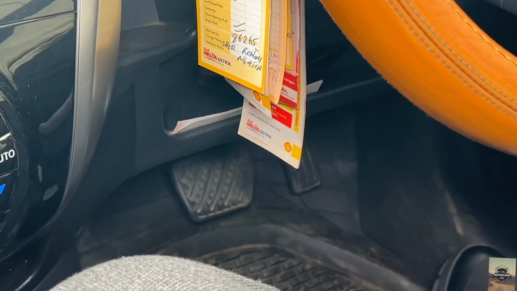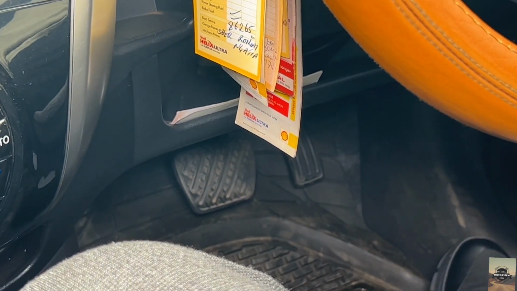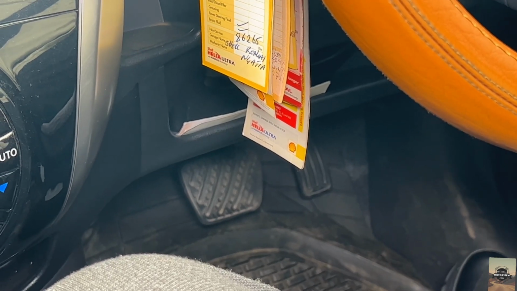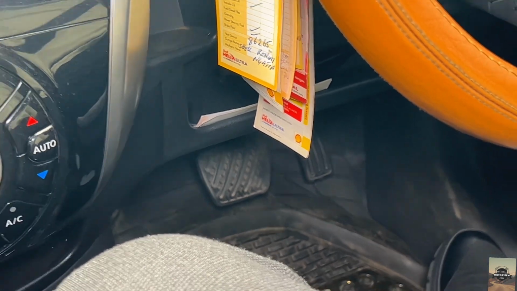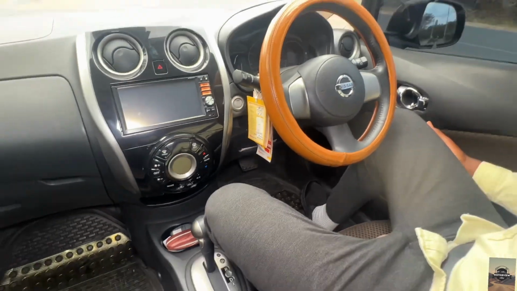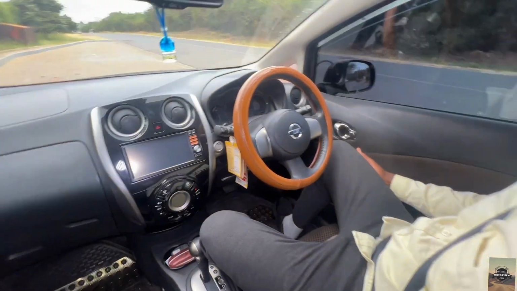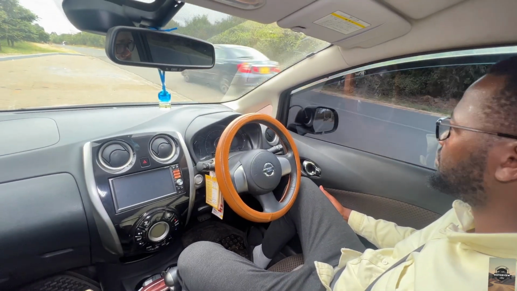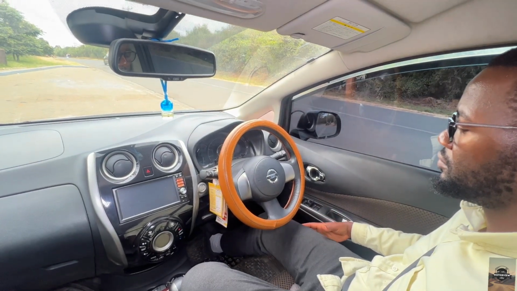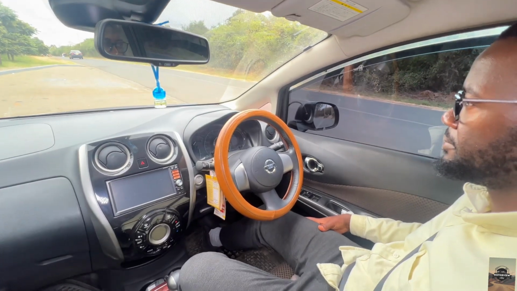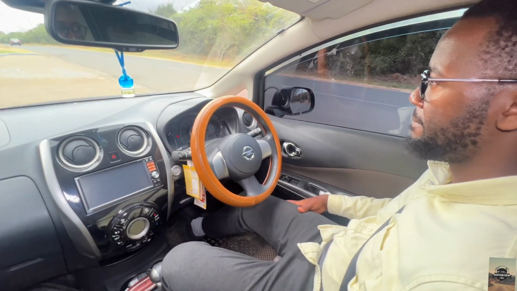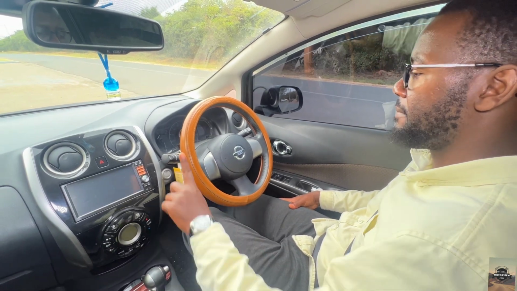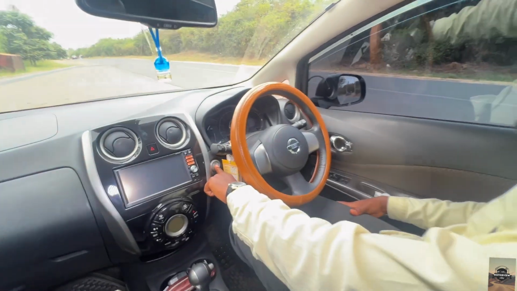We have two pedals. Kindly remove your foot. So we have two pedals there. The big one is for the brake, and then the other one on the right is the acceleration pedal, or the gas pedal, if you may call it. Okay, so as we've said, the first step, you're going to step on the brake. Once you've done that, you will start the car by twisting the key or pressing the start button. For this car, we have the start button.